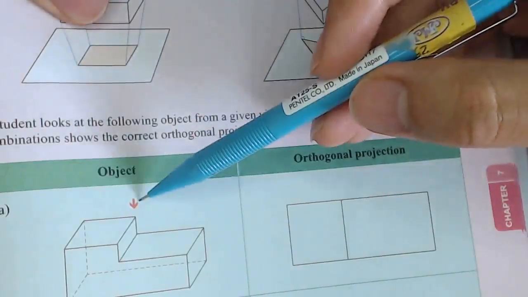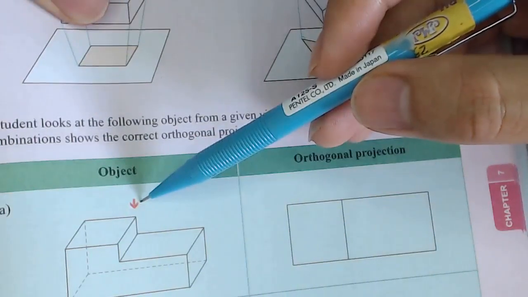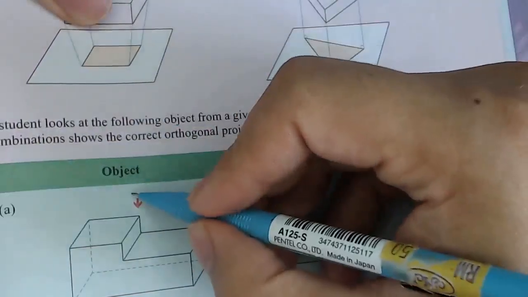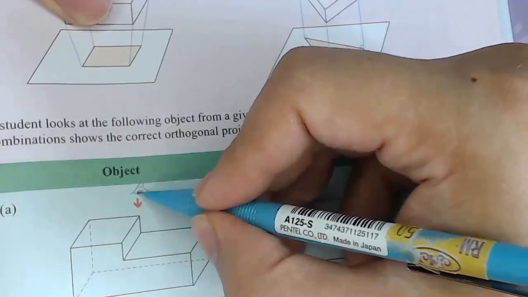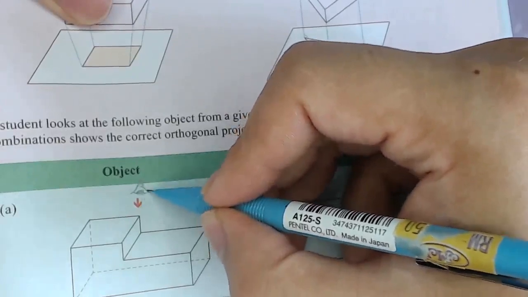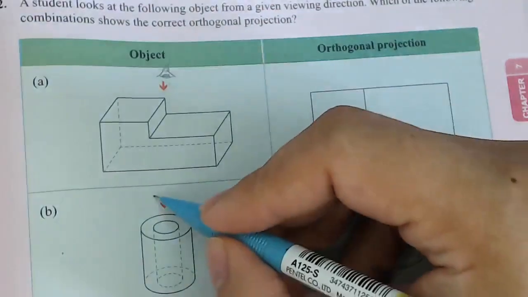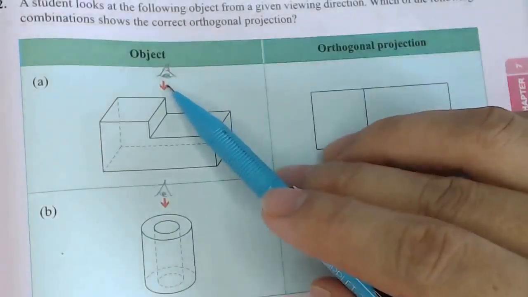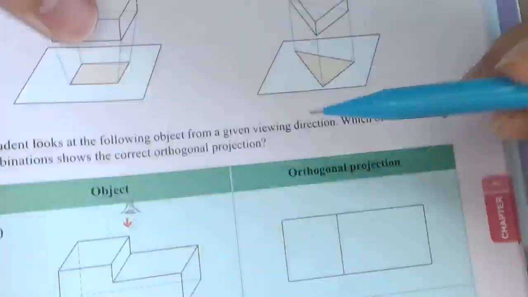A student looks at the following object from a given viewing direction. As you can see, the red arrow here is the viewing direction. It's like your eyes are up there, looking down like that. Do you understand me? This is your eyes, looking downward like that. And on this side, also the same. Next time they will mark with this arrow your viewing direction.